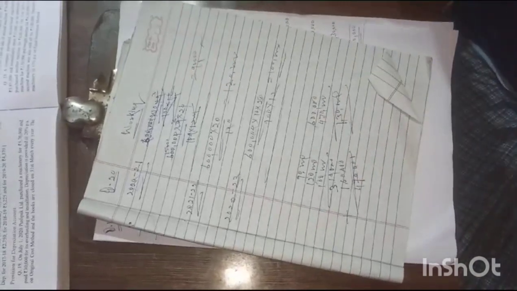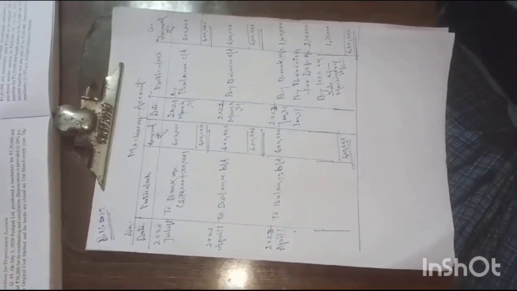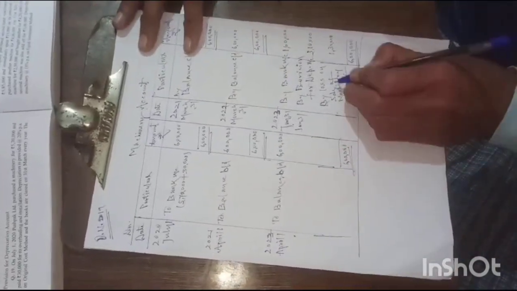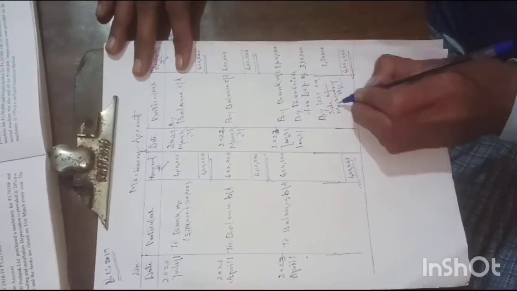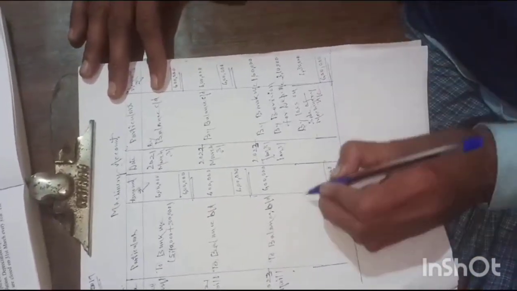This is the loss on sale of the machinery. Entry will be loss on sale of machinery account debit to machinery account. In this entry, machinery is credited. So in the credit side of machinery account, we write loss on sale of machinery 1,30,000. Now balance the ledger.